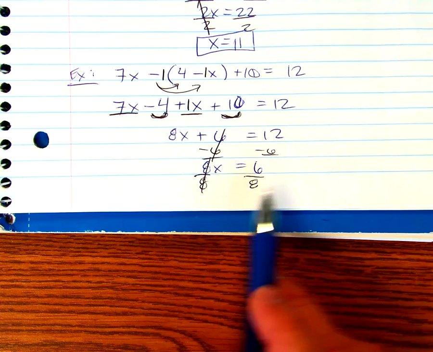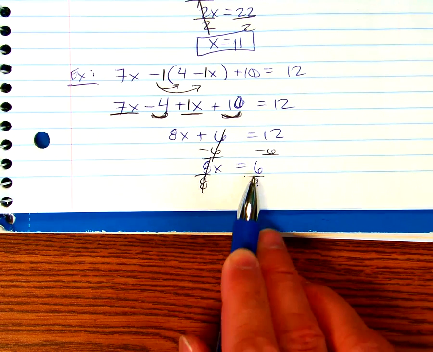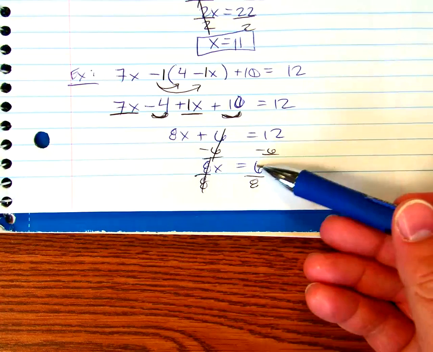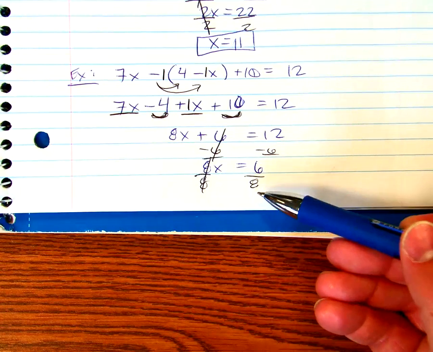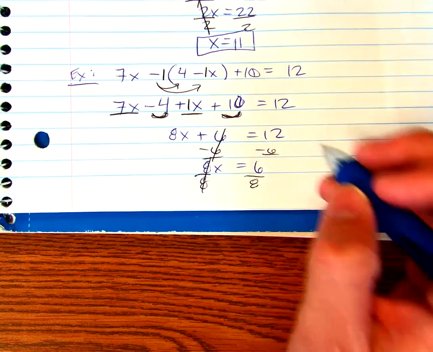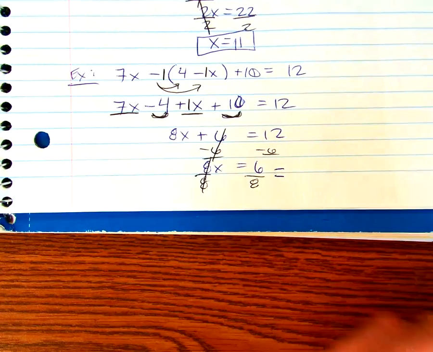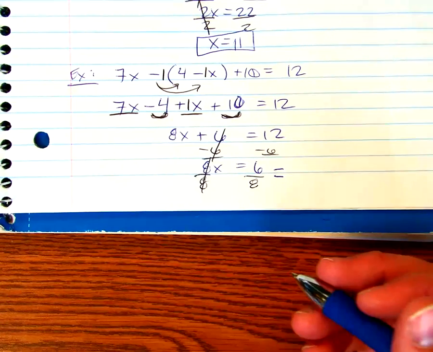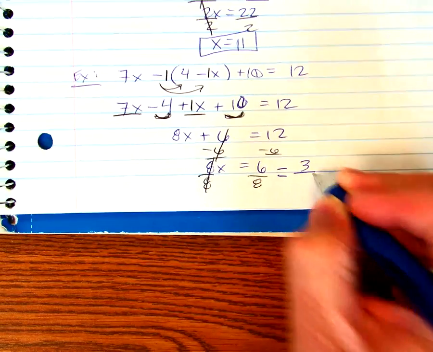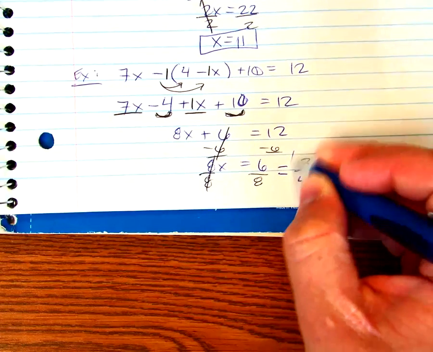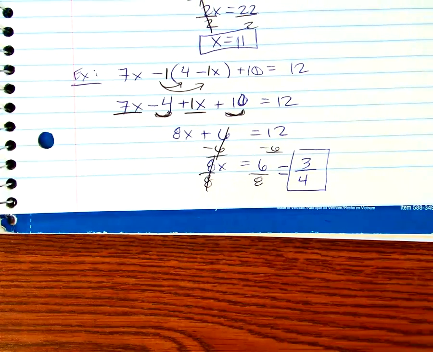So instead of doing long division to find out how many times 8 goes into 6, we say, well, this is our fraction. That fraction, 6 over 8, is what we want. We just need to reduce this. 2 goes into 6 and 8. How many times does 2 go into 6? How many times does 2 go into 8? So we have 3/4 as our final answer for this equation.